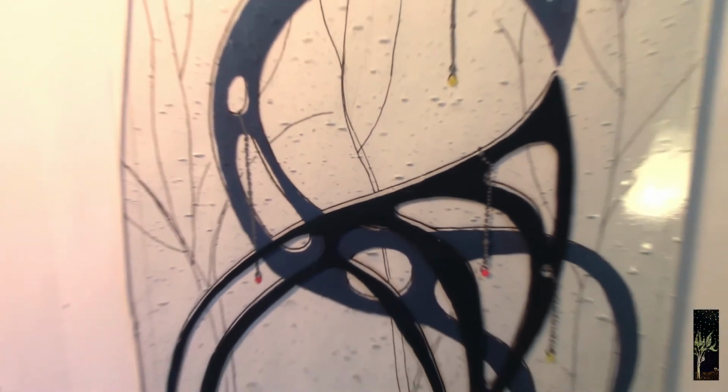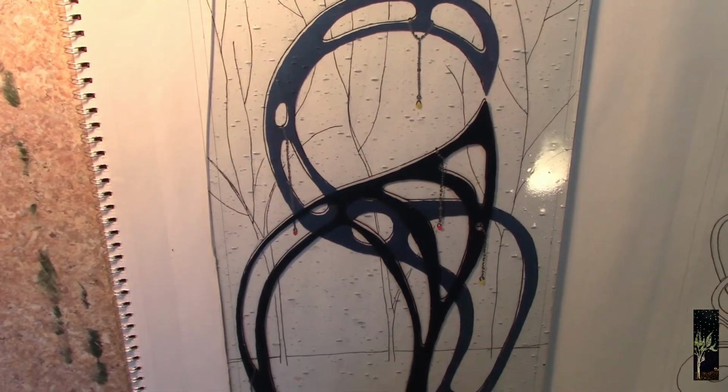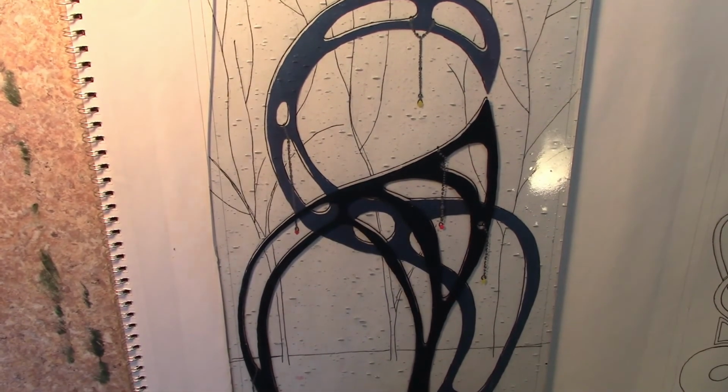There we go. The piece is finished as far as painting goes. I just need to make the frame.